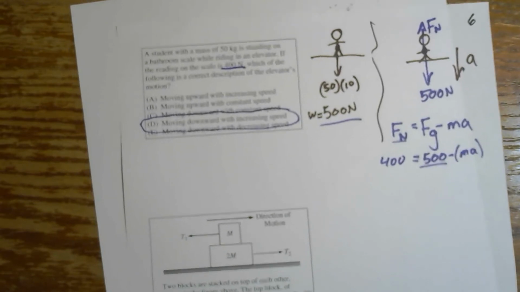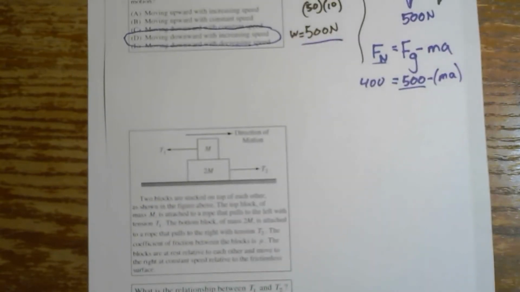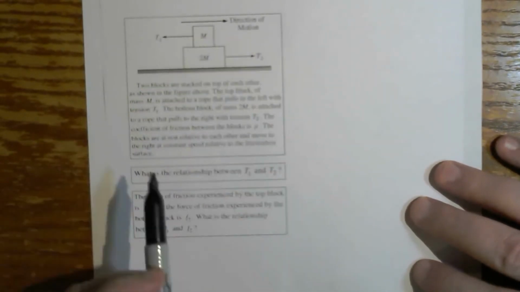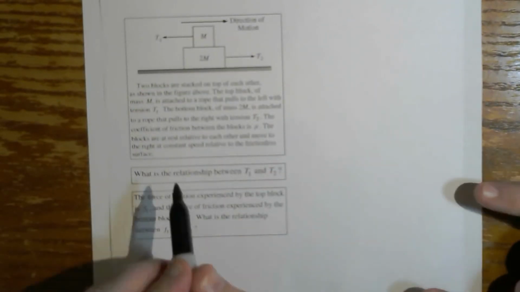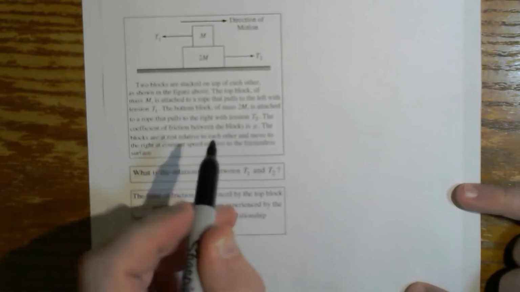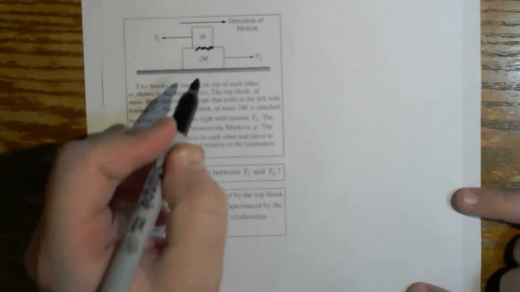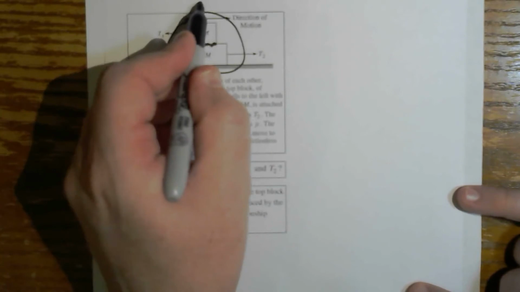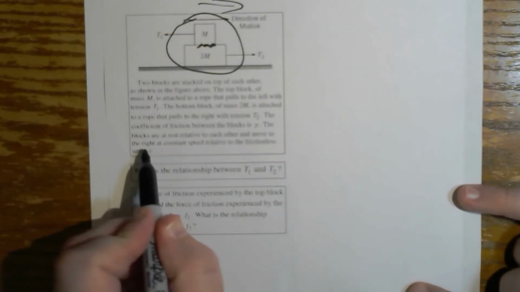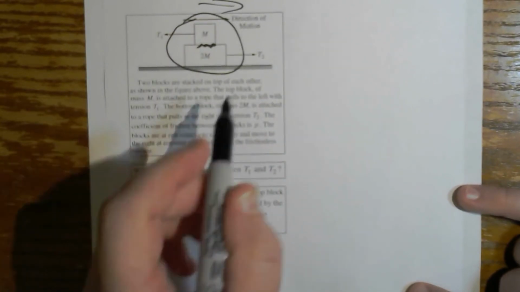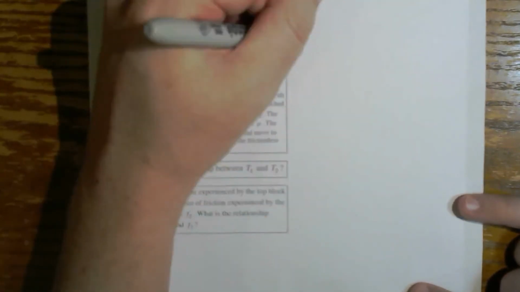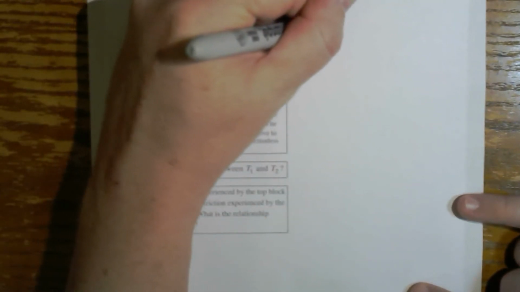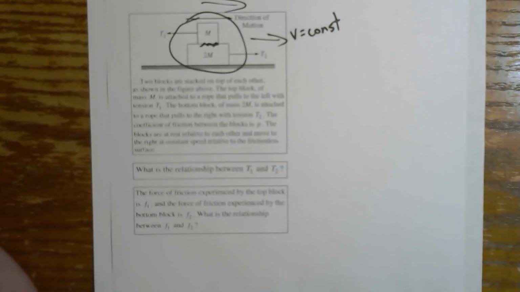All right, moving on. This next question is a little bit of a trick question. You've got a bunch of stuff going on here: blocks moving back and forth, tensions, everything. It says the blocks are at rest relative to each other, so that means they're kind of stuck together. They're moving as one system, okay? And they're moving at a constant speed relative to the frictionless surface. So this entire system is at a constant velocity.